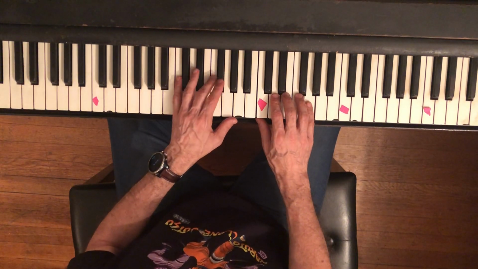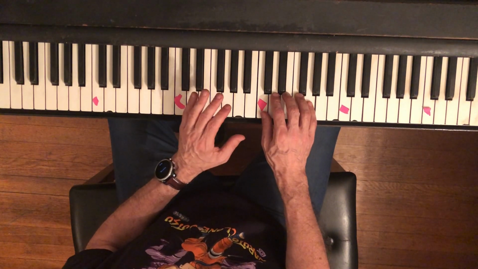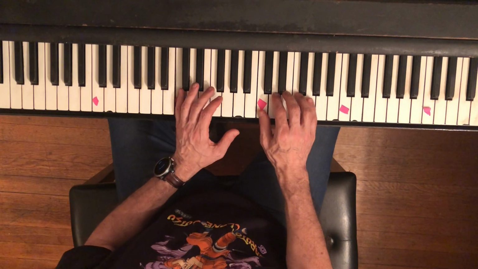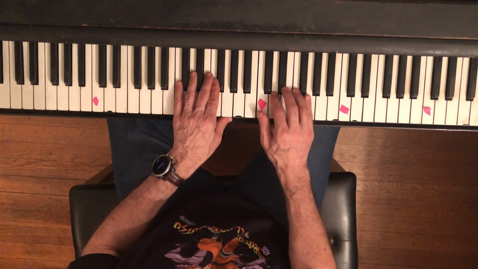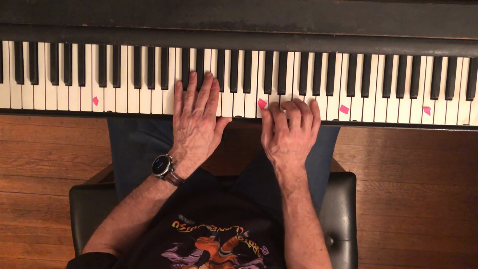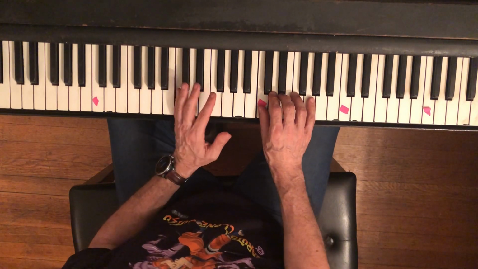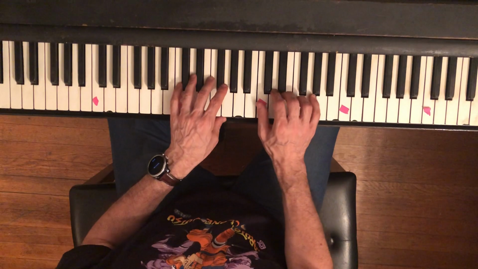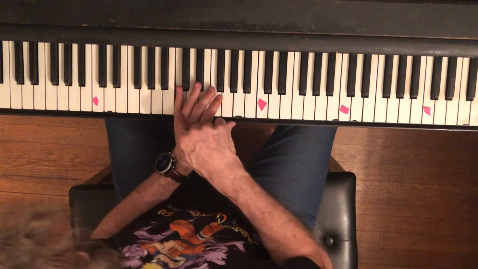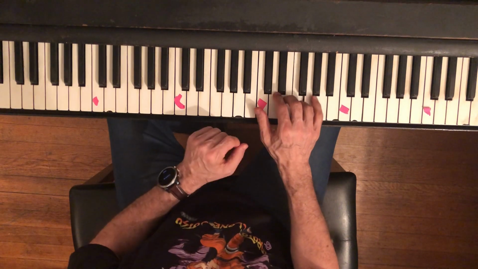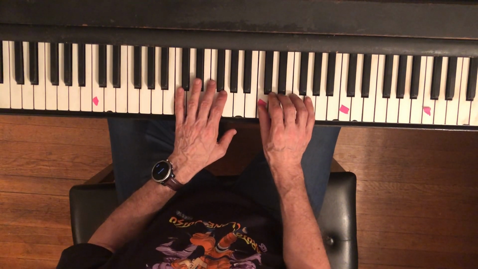And then the low C, the octave down with your pinky. And then back here to the pinky, 5, 4, 3, 2, 1. 1, 2, 3, 4, 5. 5, 4, 3, 2, 1.